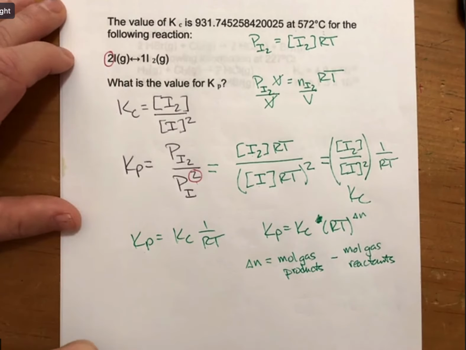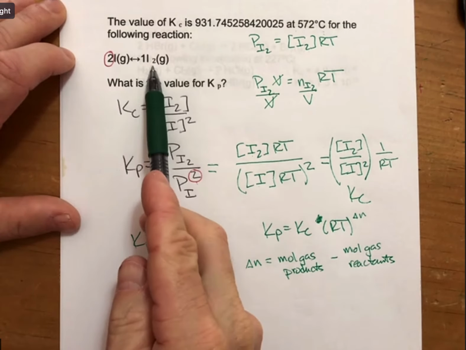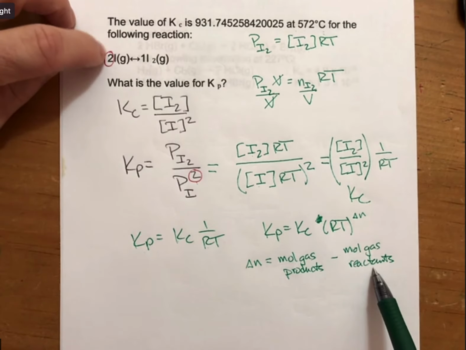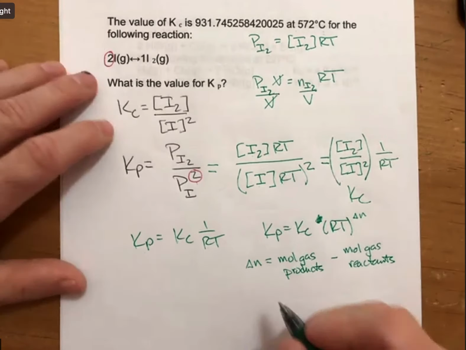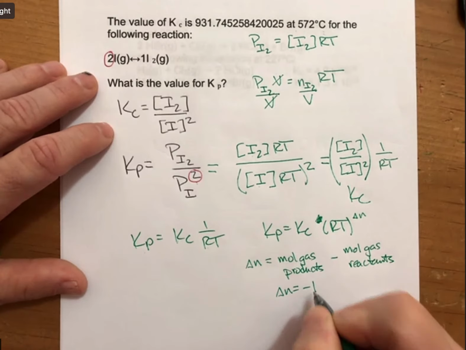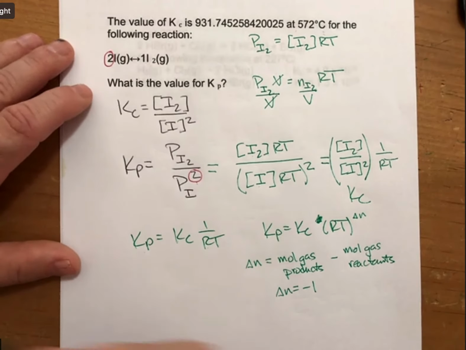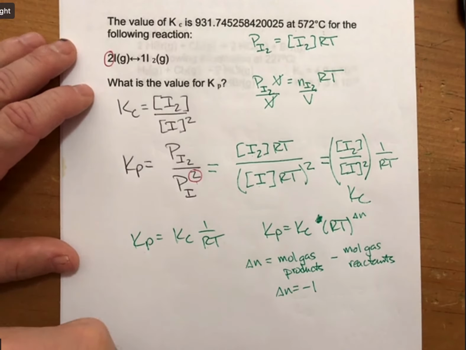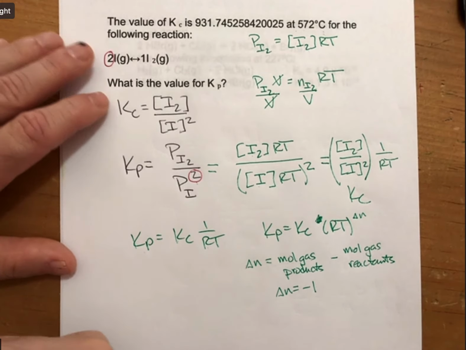In this particular problem, we have 1 mole of gas for the product, so 1 minus 2 moles of gas for the reactants. So delta N is minus 1, which means we have a power of RT in the denominator. So now let me go ahead and plug in.